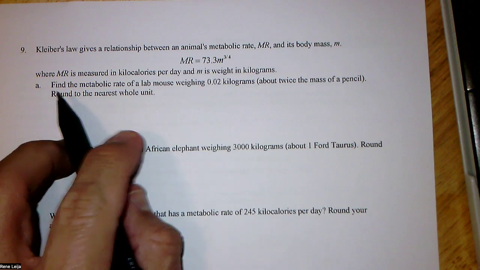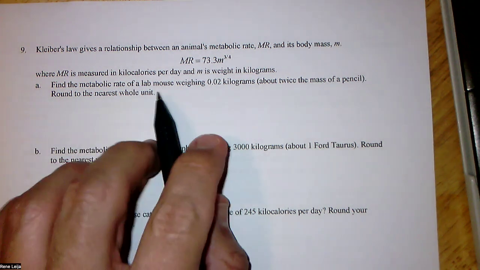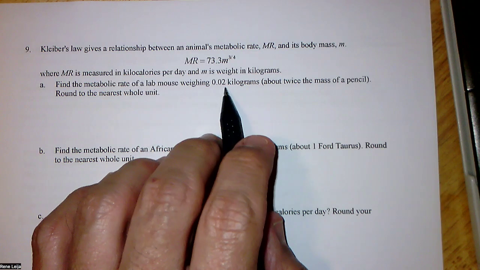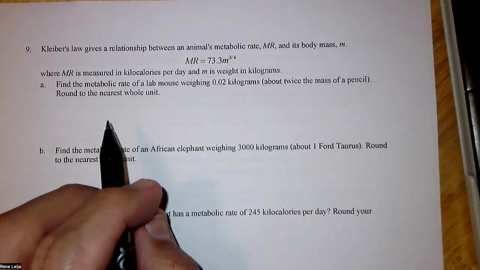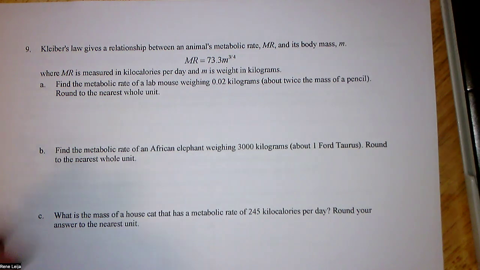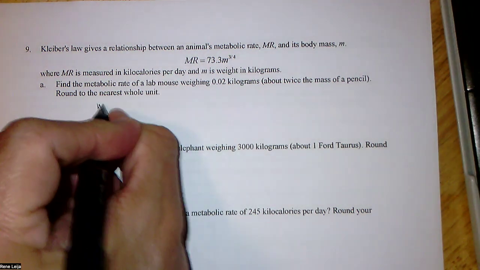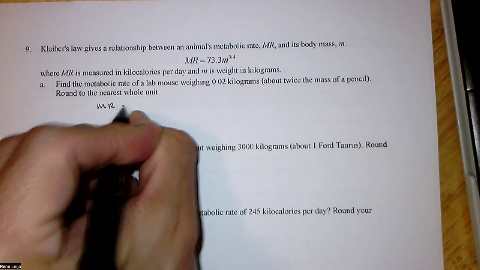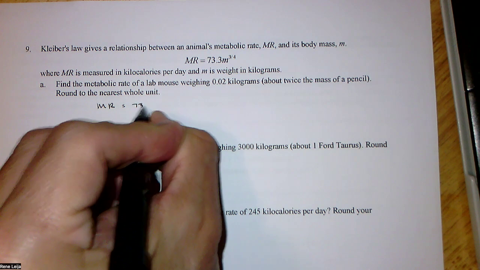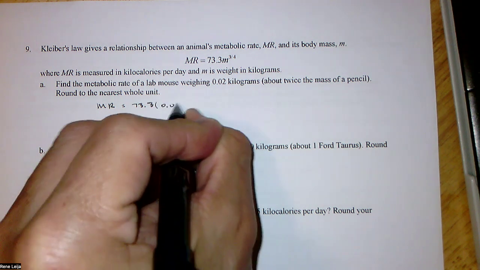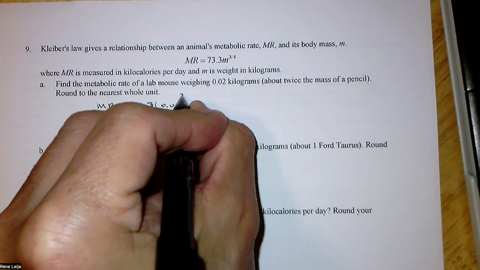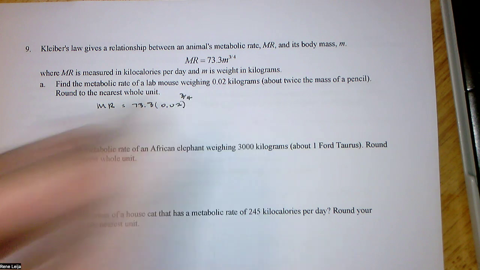So part A says, find the metabolic rate of a lab mouse weighing 0.02 kilograms, which is about twice the mass of a pencil. Find the metabolic rate. So I'm looking for MR, which means they gave me little m to be 0.02 raised to the 3/4 power.